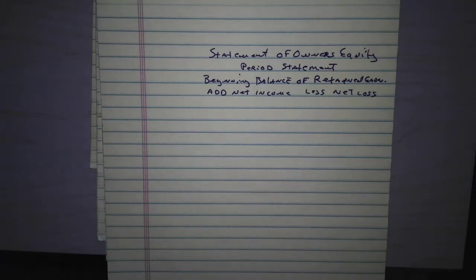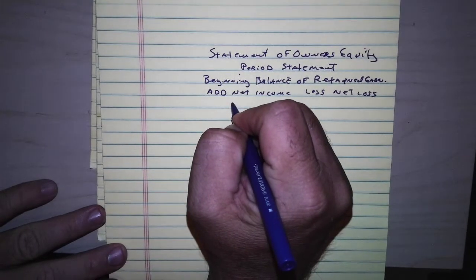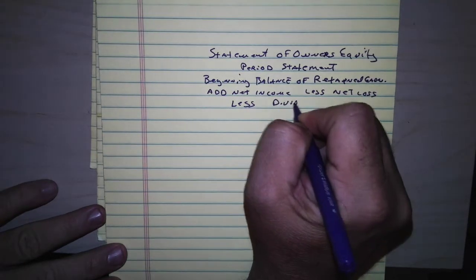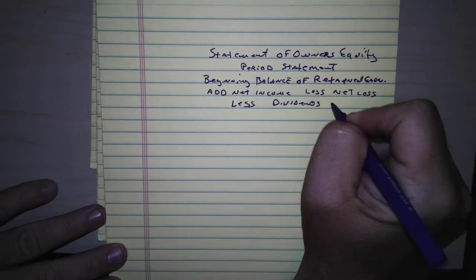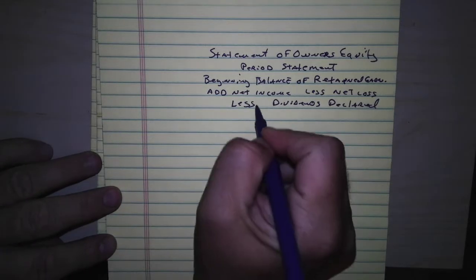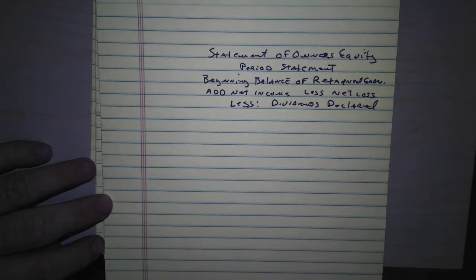So if they did pay dividends, at the end of the period they had a net income, they had profits, then they would subtract dividends declared. What happens is the board meets with the business management, and they decide how much they're going to pay from their net income, and they declare that dividend to their shareholders, and then they get a little check, sometimes a big check, based on what the net income was for that period.